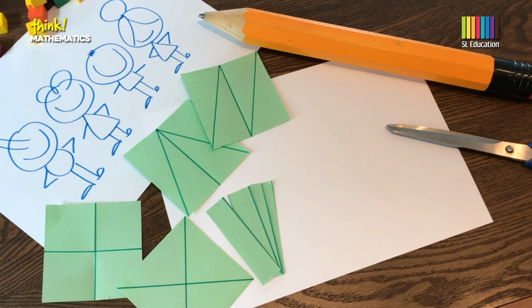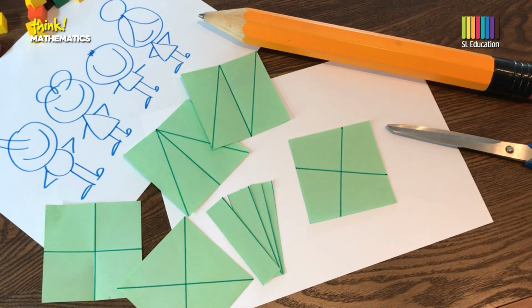Another category of responses are those that cannot be checked by folding alone. They need to cut the shapes out, like these ones. Students may also come up with possibilities like that.